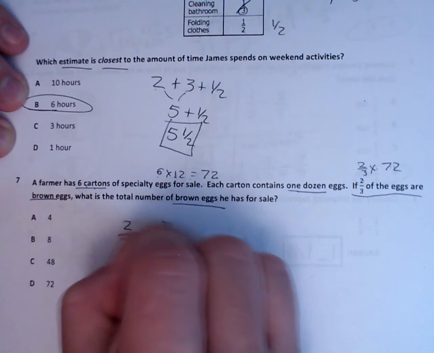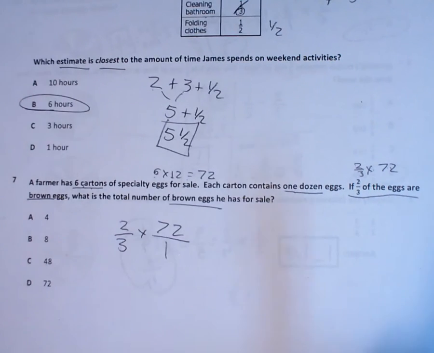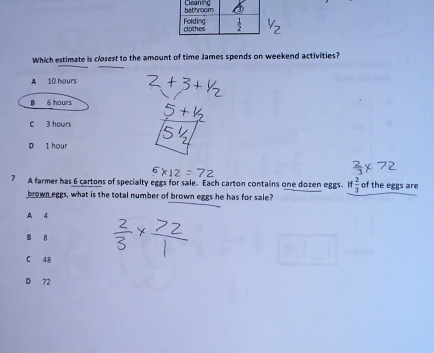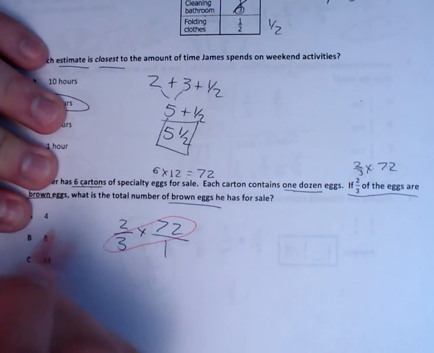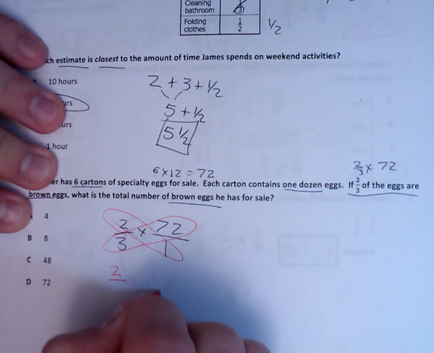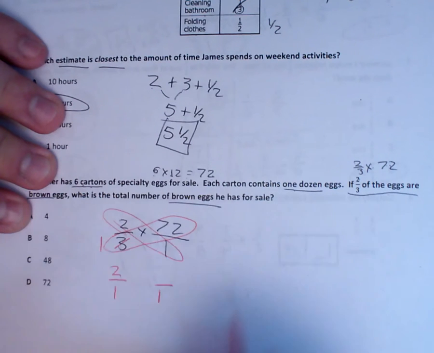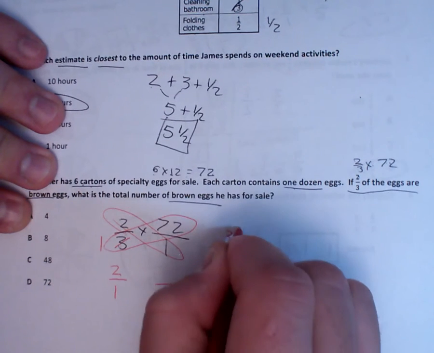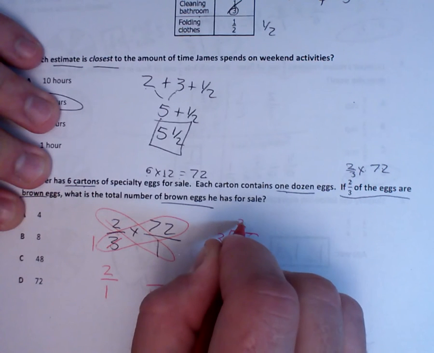2/3 times 72. First things first, put a 1 under it. Now, like earlier I said that I only butterfly with really big ugly numbers. This is a really big ugly number. So let's deal with it. Butterfly. Well, 2 and 1 you can't really do anything with, so 2 and 1 will stay the same. But 3 and 72. 3 goes into 3 one time, but 3 goes into 72? Let's find out. If you're not sure, let's type it in. 3 goes into 7 2 times.